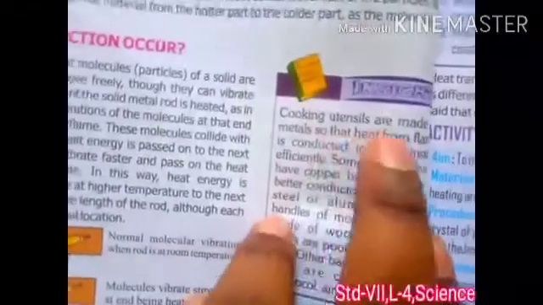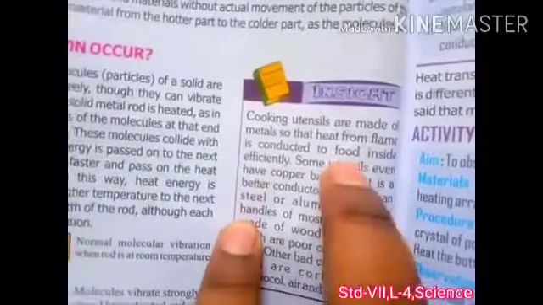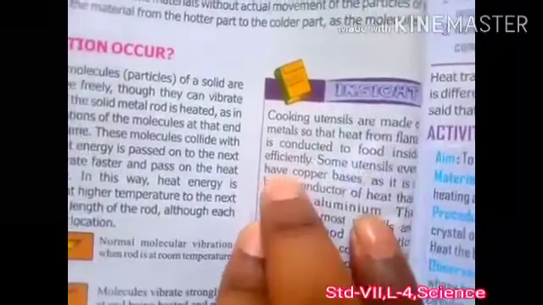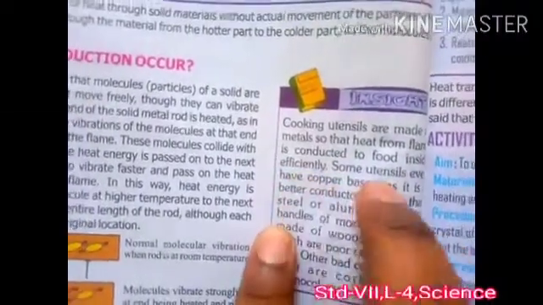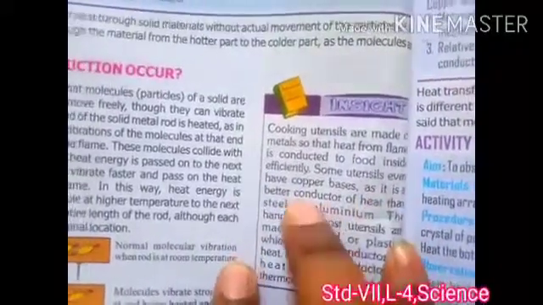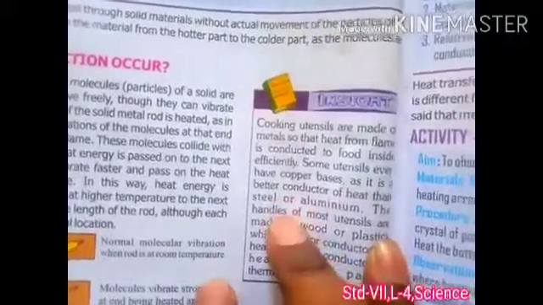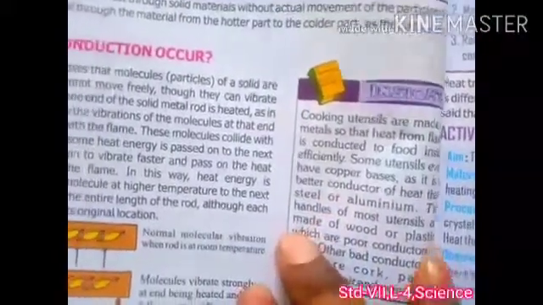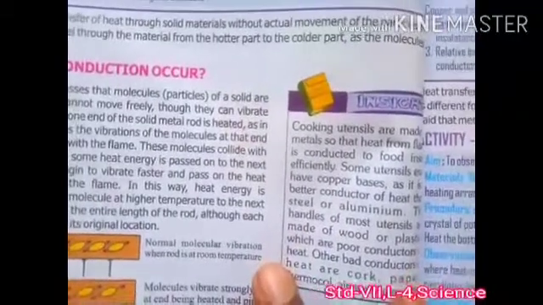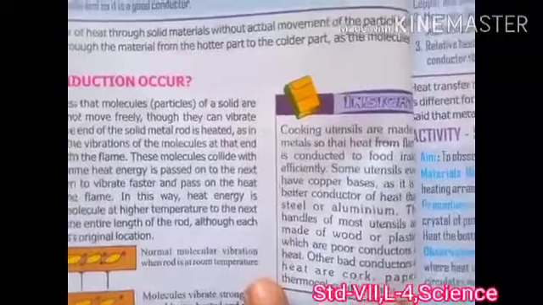Cooking utensils are made of metal so that heat from the flame is conducted to the food inside efficiently. Some utensils even have a copper base, as it is a better conductor of heat than steel or aluminium. The handles of most utensils are made of wood and plastic, which are poor conductors. Other bad conductors of heat are cork, paper, thermocol and water.